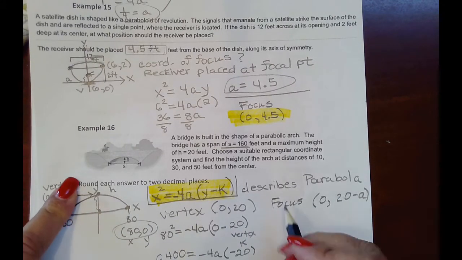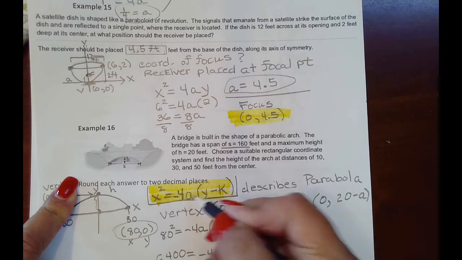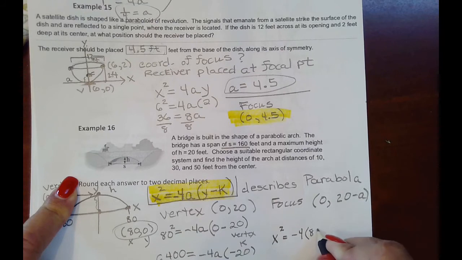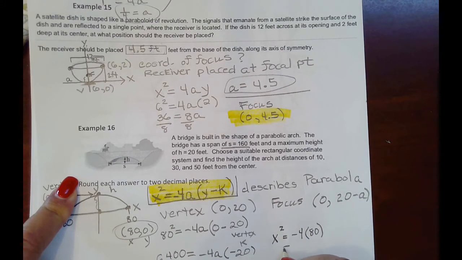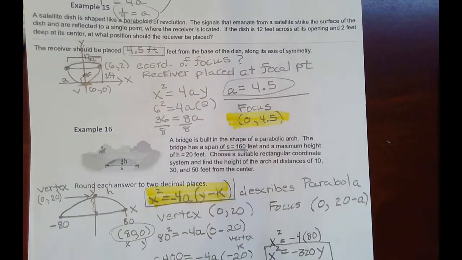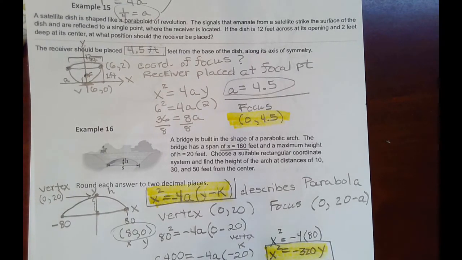Then rewriting this equation now, it would be x squared is equal to negative 4 times a, that would be negative 320, as the coefficient of the linear term. So this is the actual refined equation, and now we can use this equation in order to answer these multiple questions that they're asking in this problem.